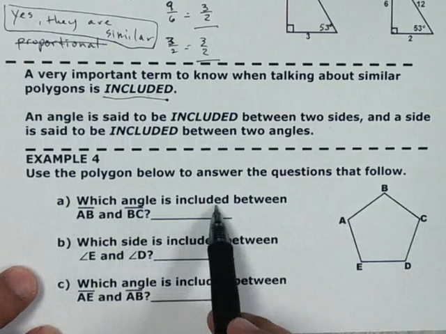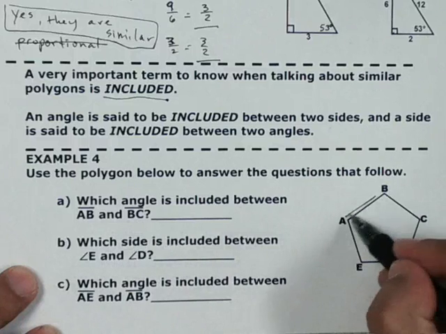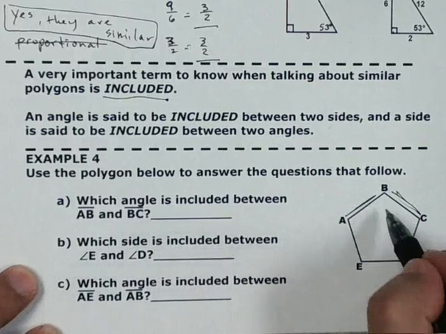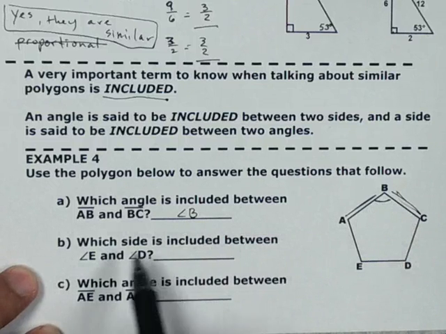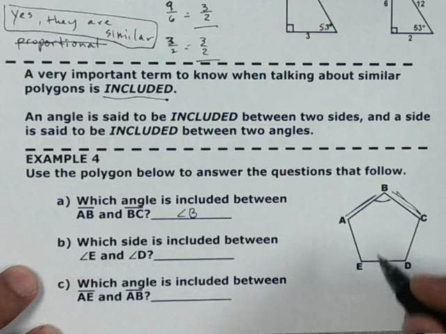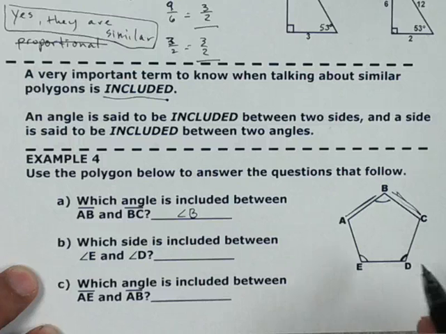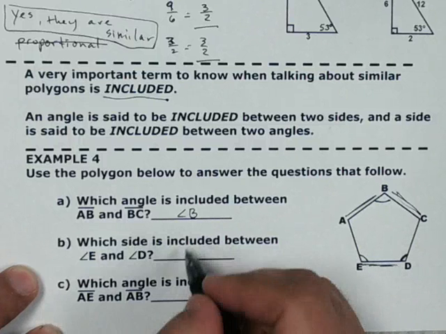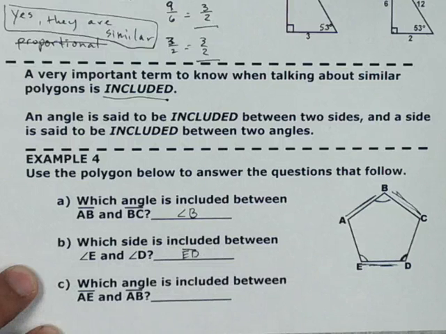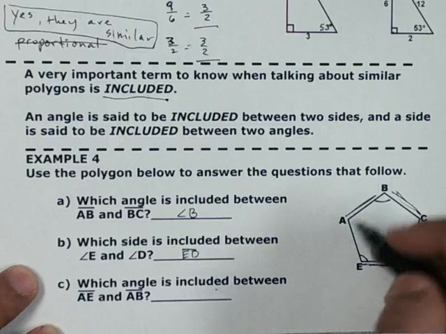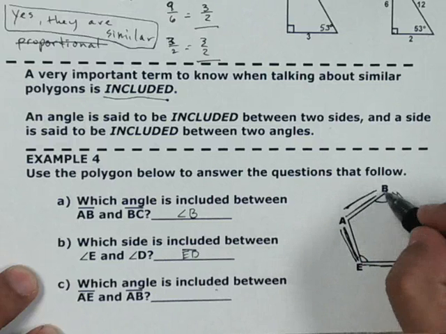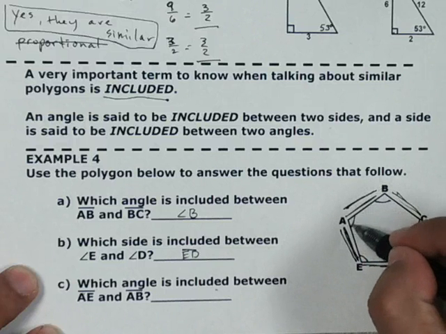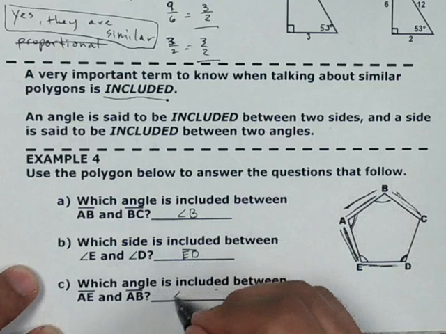Which angle is included between AB and BC? Here's AB, here's BC. The angle that's formed between those two sides is angle B. Which side is included between the two angles E and D? Here's E and here's D. The side that connects them is segment ED. And which angle is included between AE and AB? Here's AE, here's AB. The angle formed with those two is angle A.